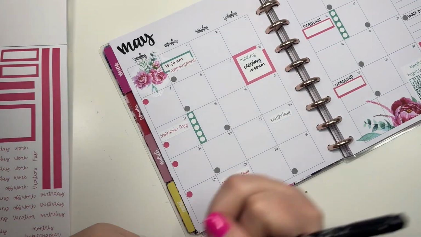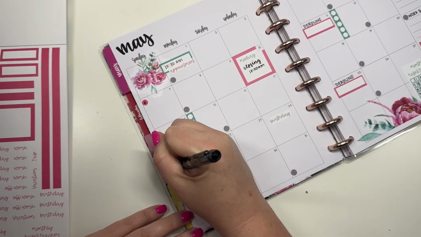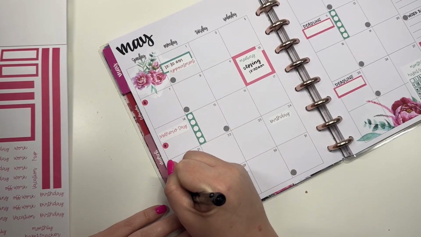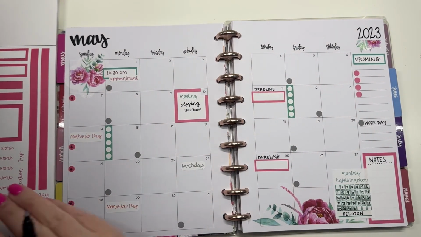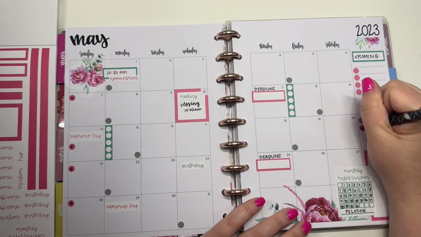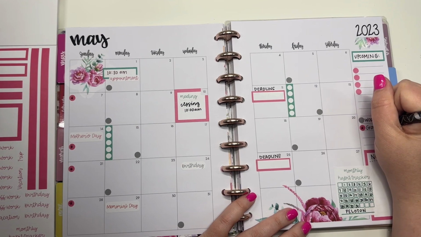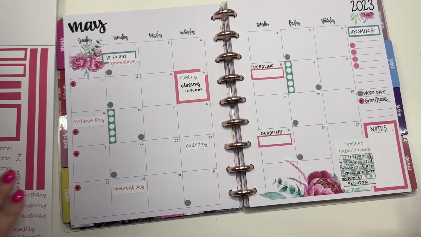Okay, and you could even like put a little star on it. And then you could come over here if you wanted to create like a little key. And you could write gratitude to remind you how you're using that spot where you put those stickers.